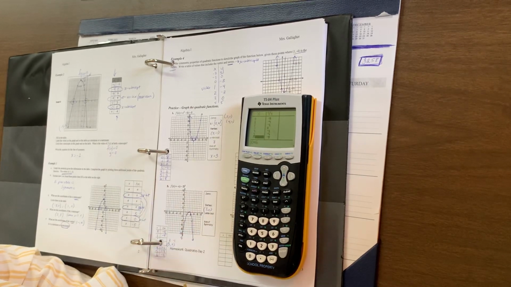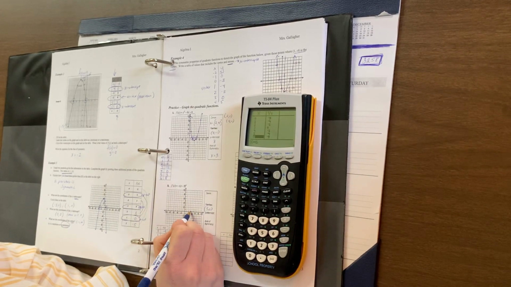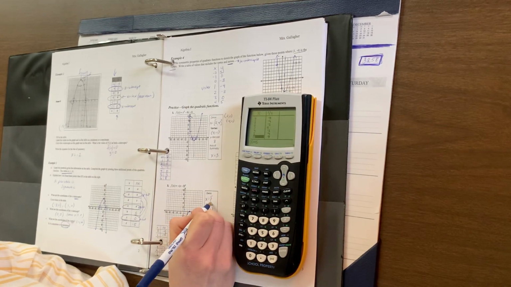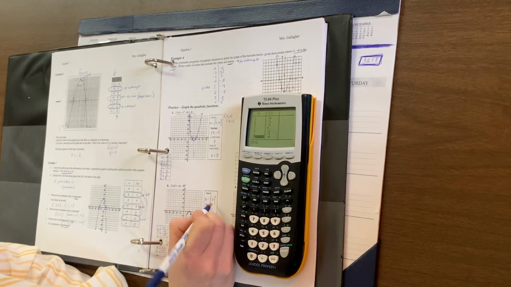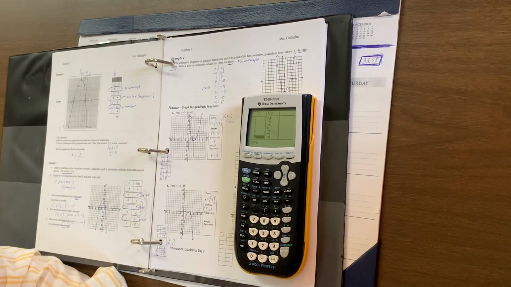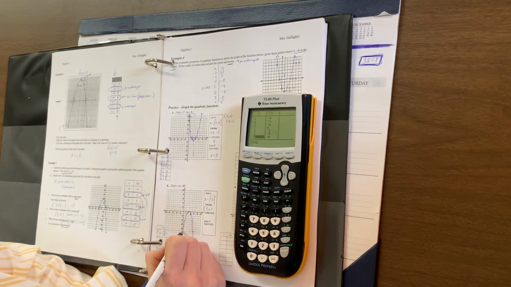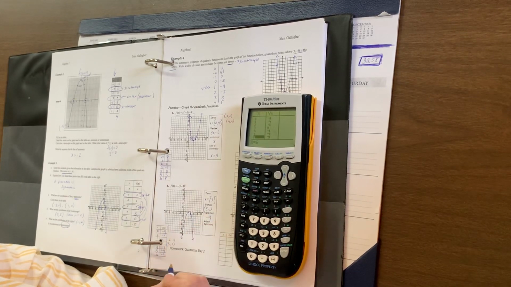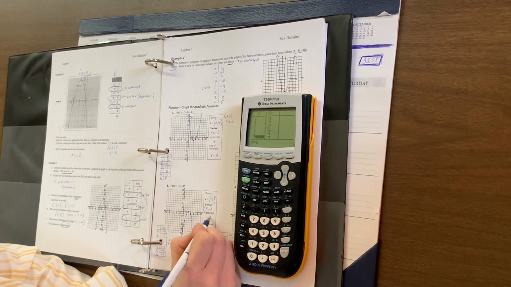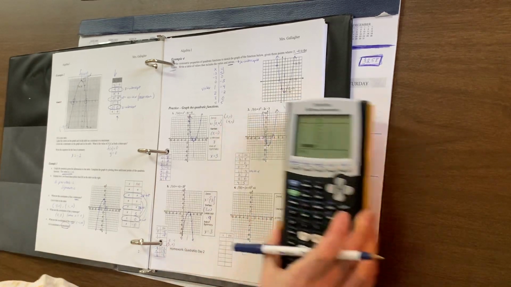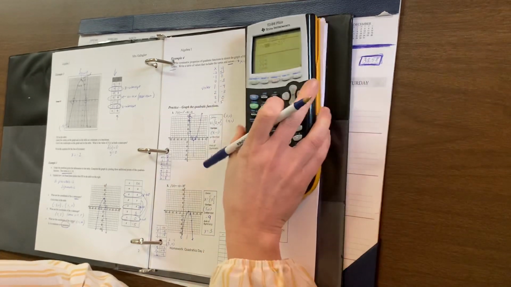It will look like that. My zeros are where it crosses the x-axis. This only crosses once, so there is only 1 zero. When it crosses the x-axis once, there's only one x-intercept. It does cross the y-axis at negative 9, so the y-intercept is negative 9, and the axis of symmetry is when x equals 3. That equation. Okay, last one.